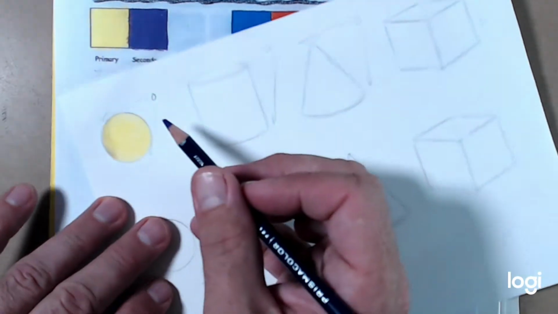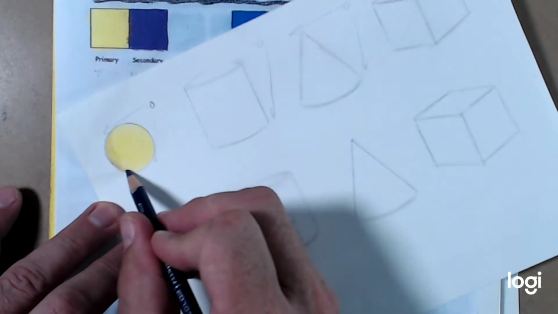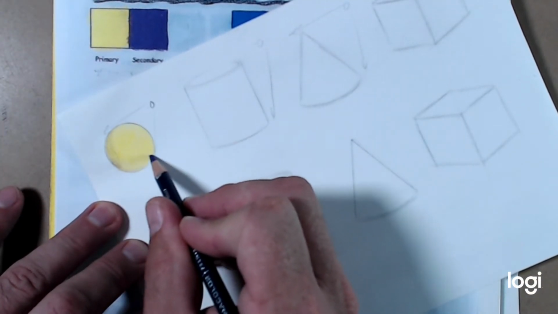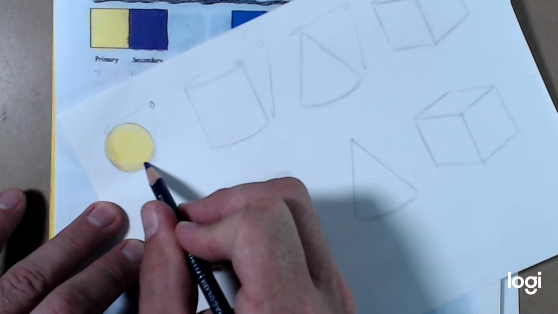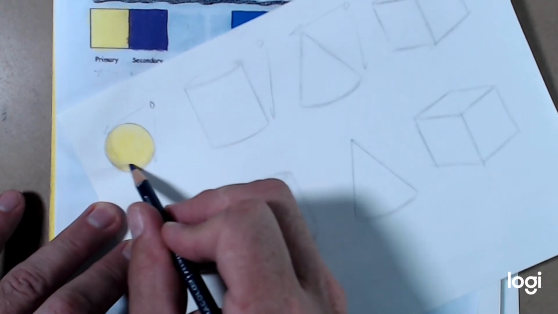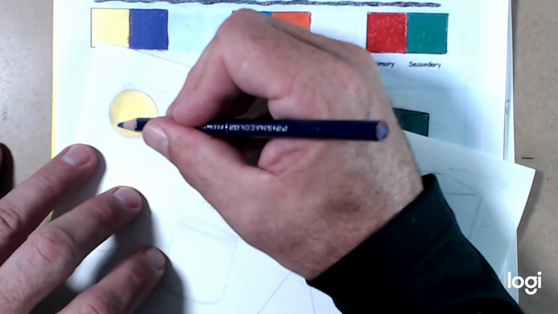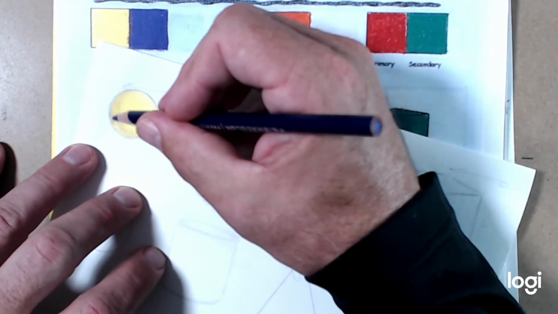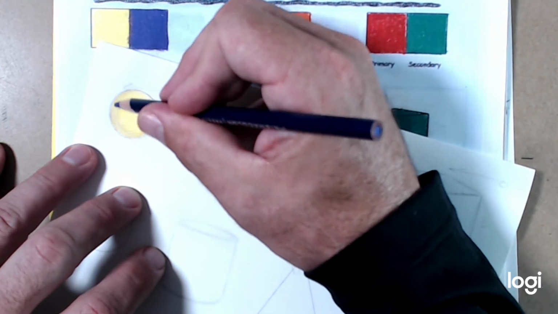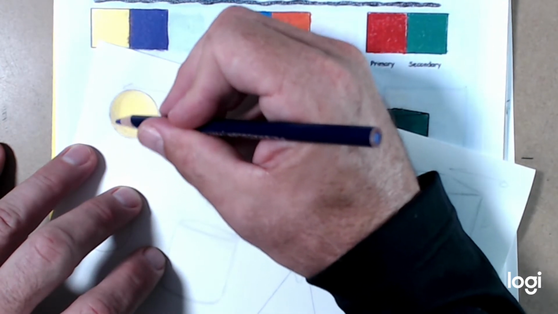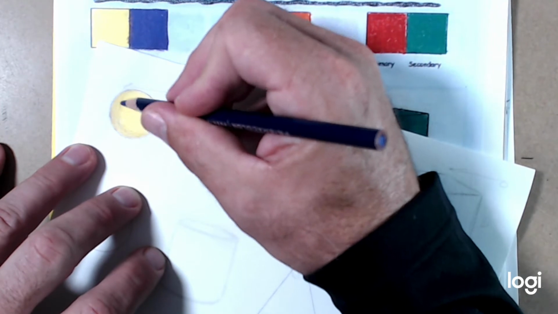And again, remember, your paper's not locked down and rooted to the surface. Move your paper around so your hand is comfortable. All right. Again, everybody, comfort's different for everybody, but I know for me, I like to definitely move my paper around a little bit so I'm not in funny positions when I'm trying to shade.